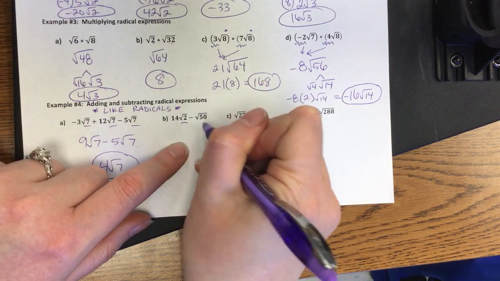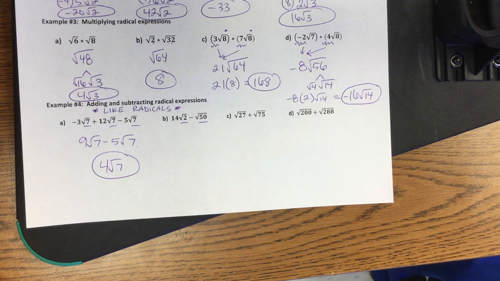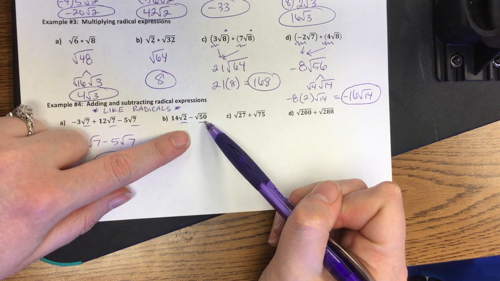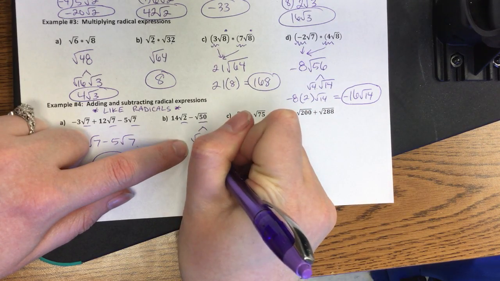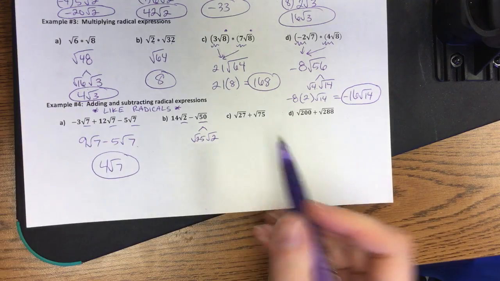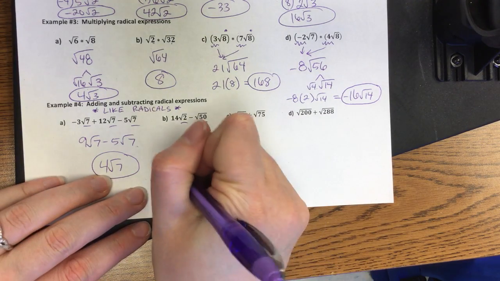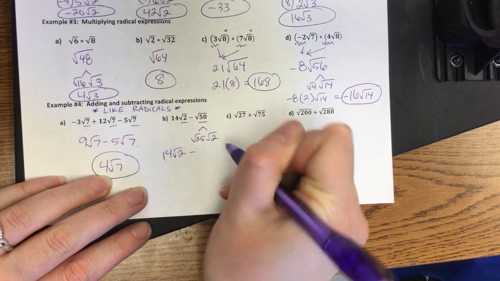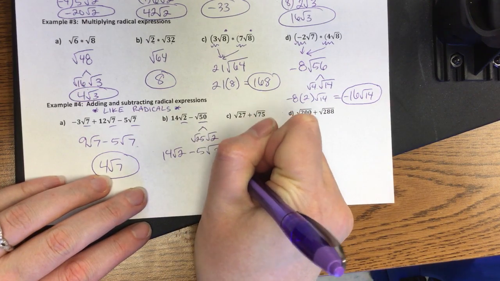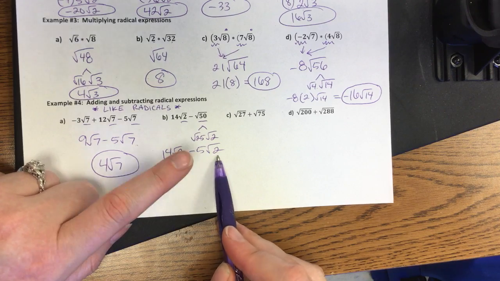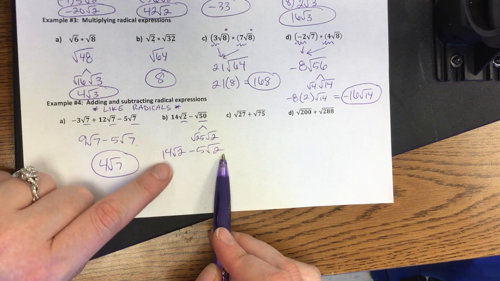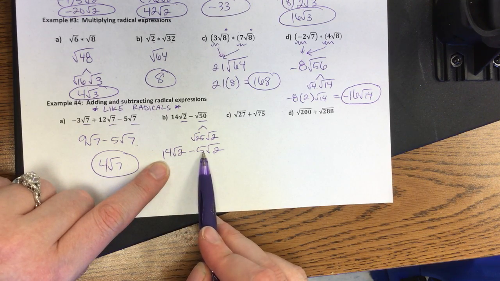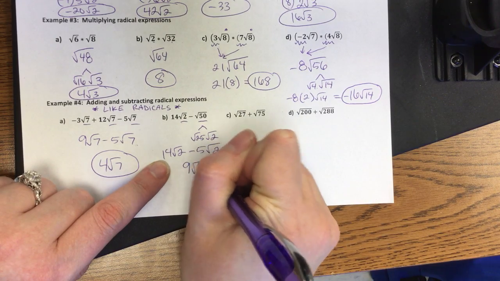Alrighty. Now, are these two the same? Hopefully you're thinking no, but luckily we can make them the same. What perfect square divides into 50? Hopefully you're saying 25, because 25 goes in exactly 2 times, right? So I'm going to bring this one down. Square root of 25 is 5. So now do they match? Indeed they do. So if they match, then we can combine like terms, right? So 14 minus 5 is 9.